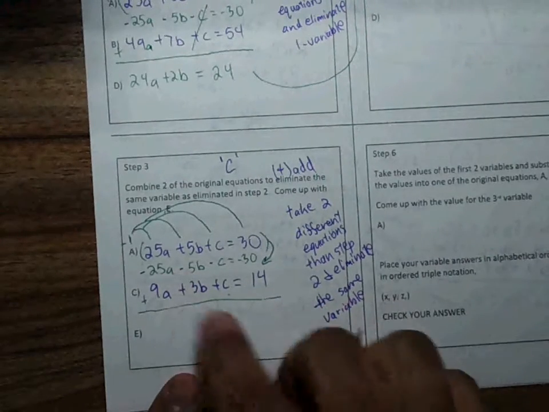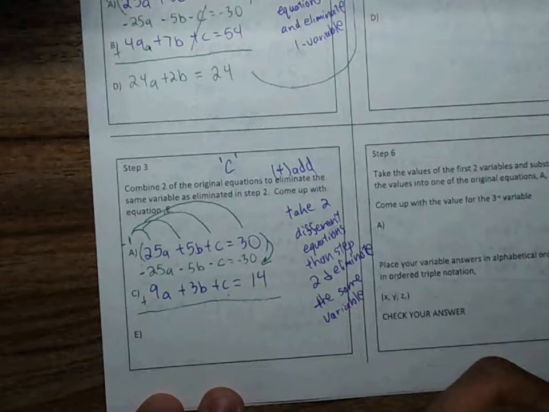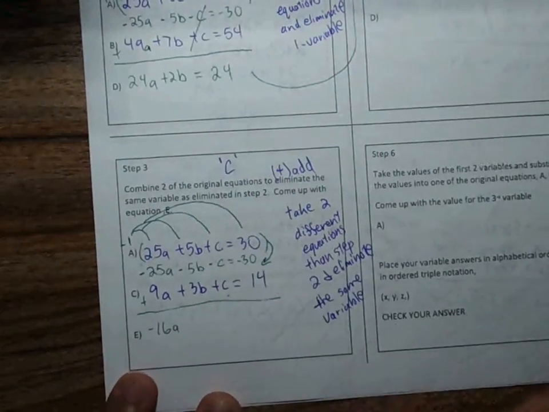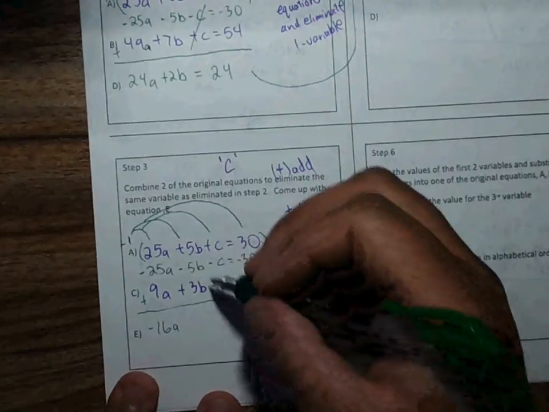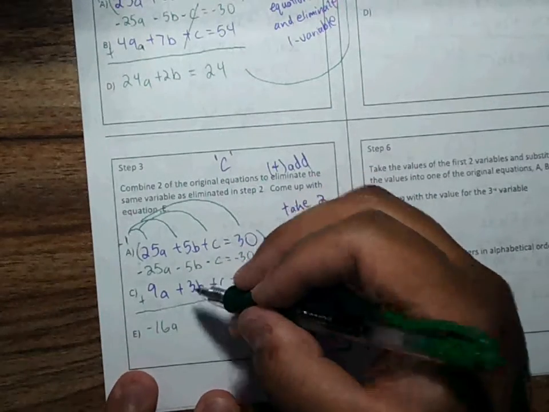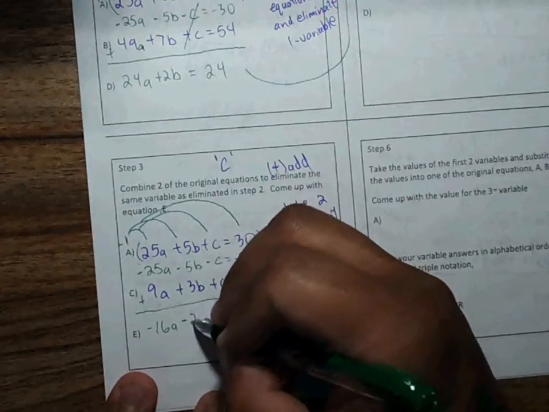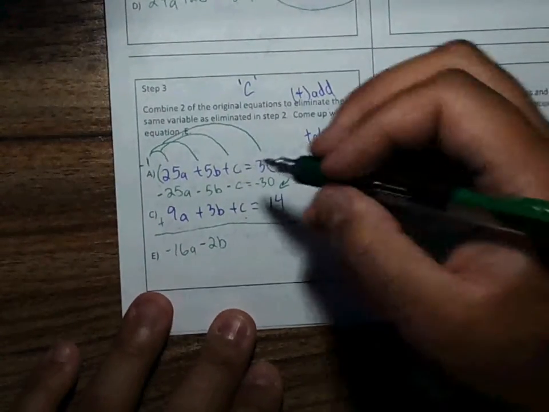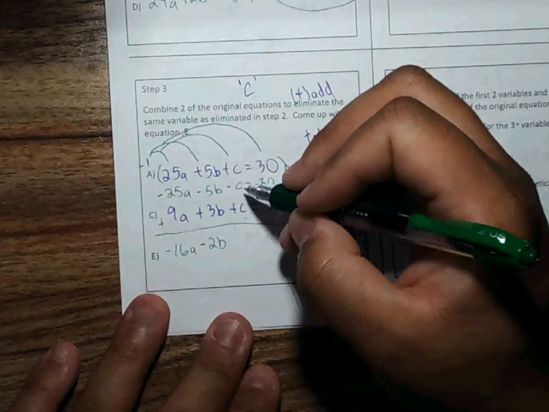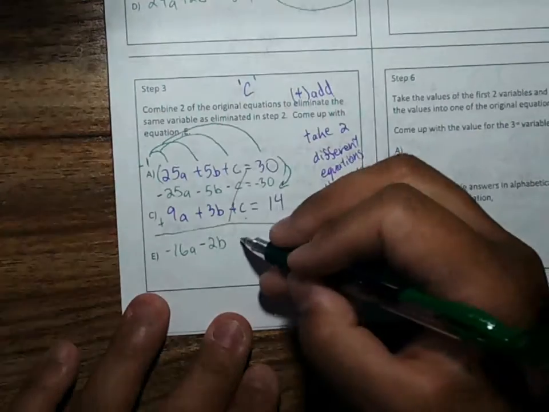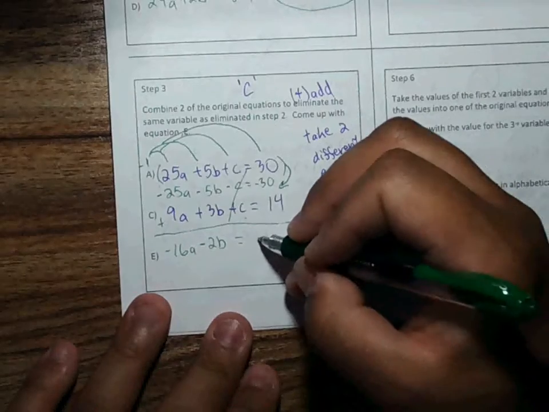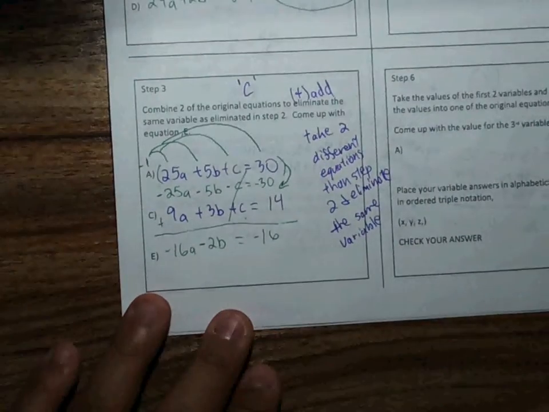So negative 25 plus 9 is what? Negative 16a. And then negative 5b plus 3b is a negative 2b. And then what happens to the c's? They're gone. They're eliminated. And then a negative 30 plus 14 is a negative 16.